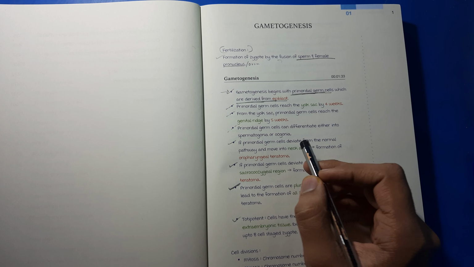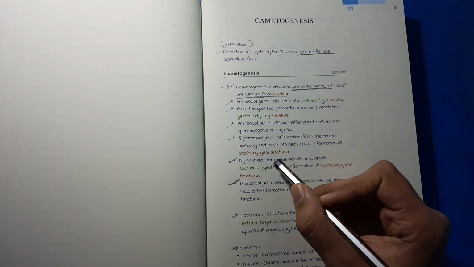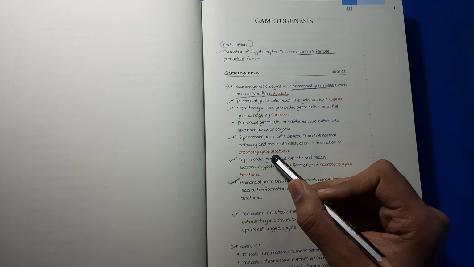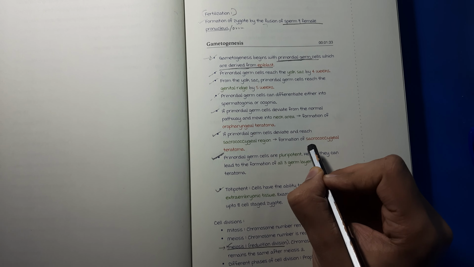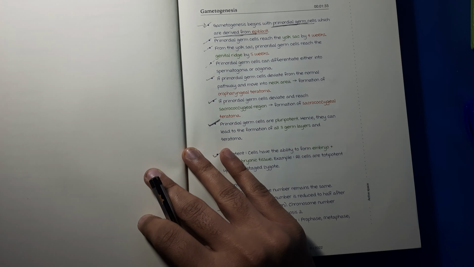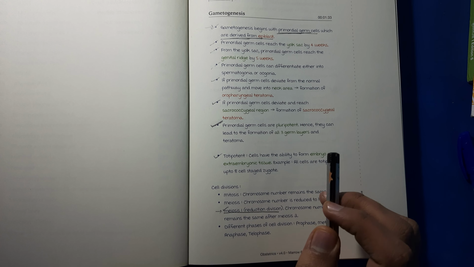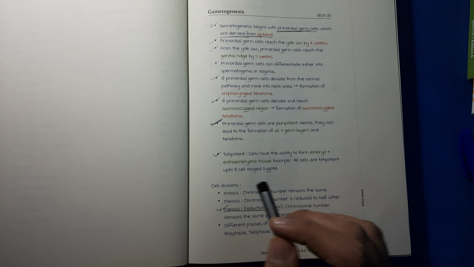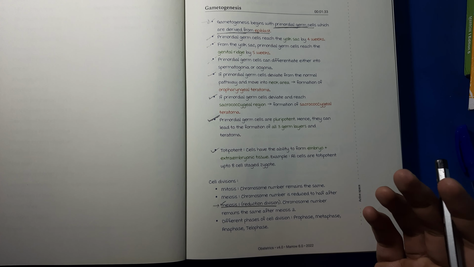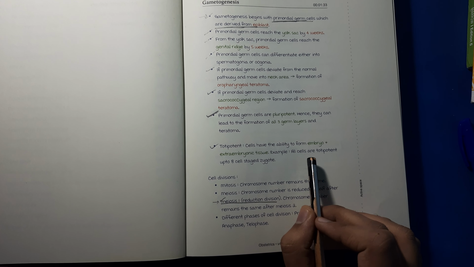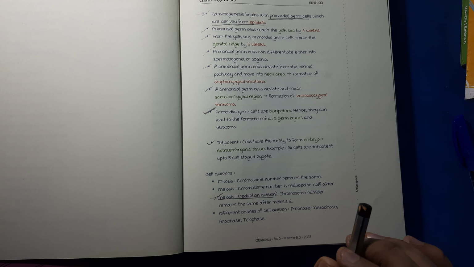But if the germ cells don't reach the genital ridge and are instead stuck in the neck area, it will cause formation of an oropharyngeal teratoma. If they are stuck in the sacrococcygeal region, it forms a sacrococcygeal teratoma. Primordial germ cells are pluripotent, that is, they can form all three germ layers. Then what are totipotent cells? They can form embryonic and extraembryonic tissue, and totipotent cells are present up to the 8-cell zygote stage only.